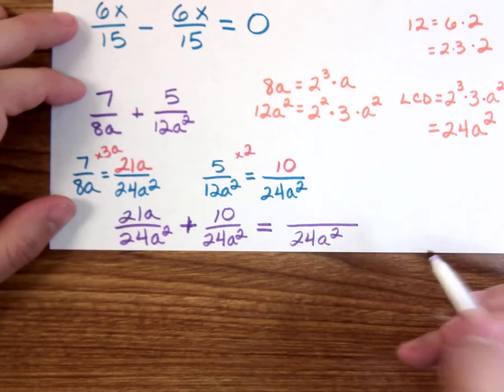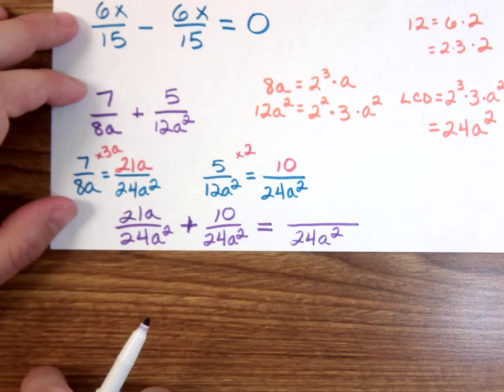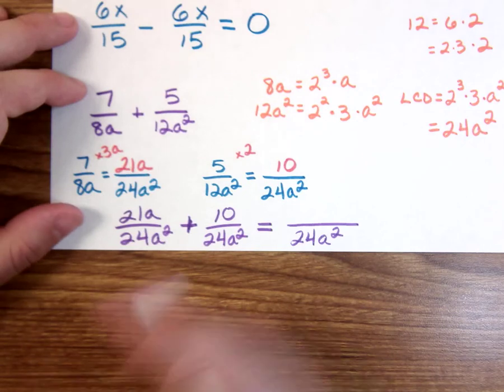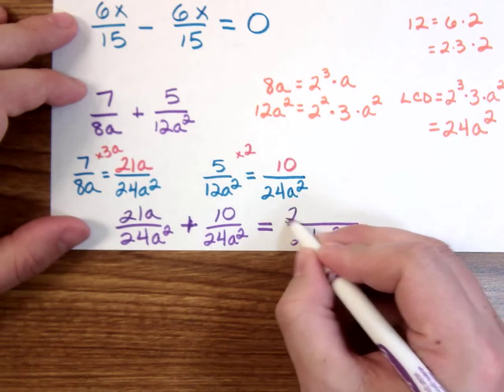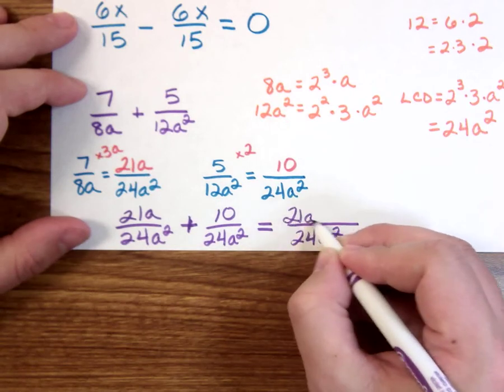And the numerator will be? 31. 21a plus 10a would be 31a. Right. 21a plus 10 can't be combined because one has an a and one doesn't. 21a plus 10. It's just 21a plus 10.